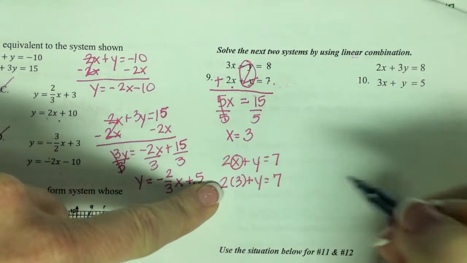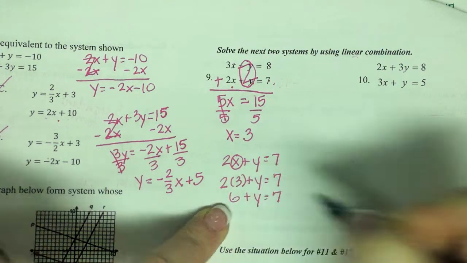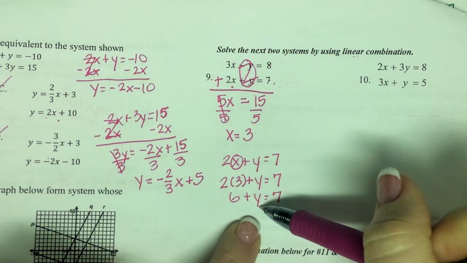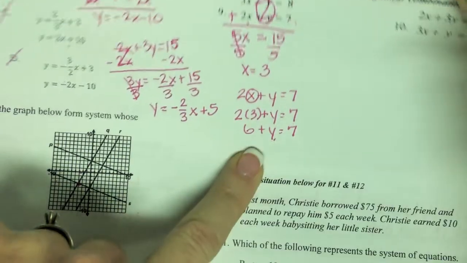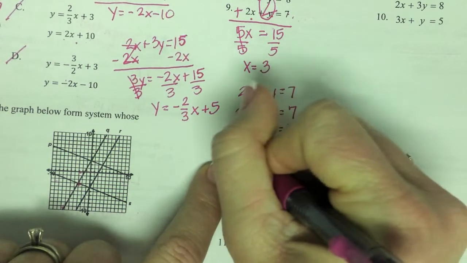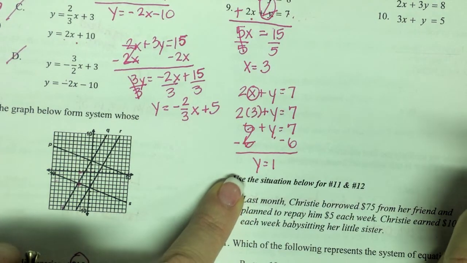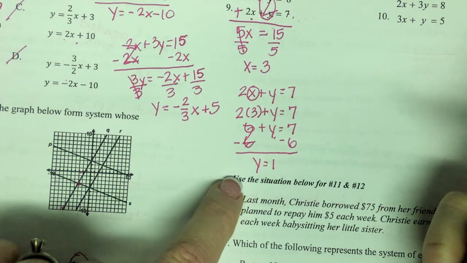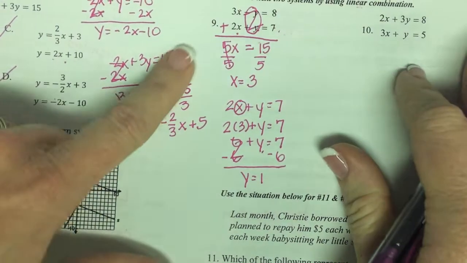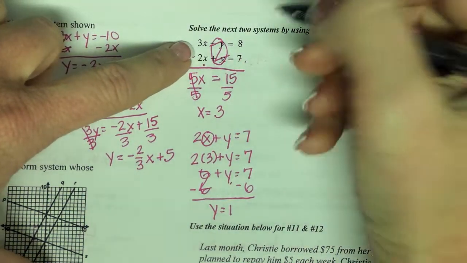What's 2 times 3? 6. So that's 6 plus y equals 7. And now I need to isolate this variable. That's right. I want to subtract 6 from both sides. So y equals 1. Okay, and now I just want to make sure that my solution is correct, that I have the right numbers. So I'm going to now use my other equation, this 3x minus y equals 8.